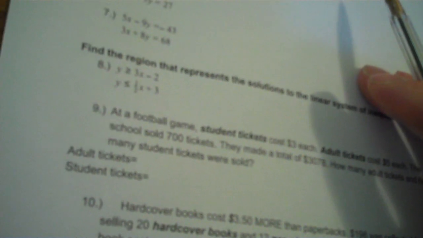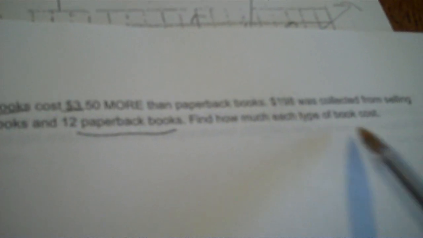Okay, number 9. Story problems. Hardcover books cost $3.50 more than paperback books. $198 was collected from selling 20 hardcover books and 12 paperback books. Find how much each type of book costs. You got hardcover books, dollars, and paperback books. That's 3 units, so we organize our work into a grid.